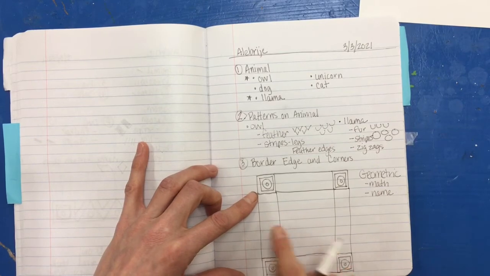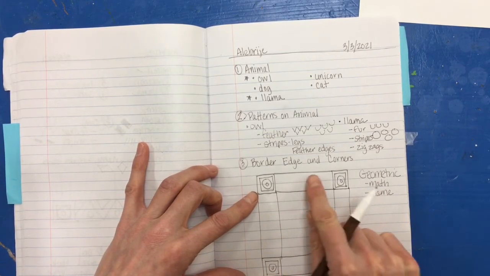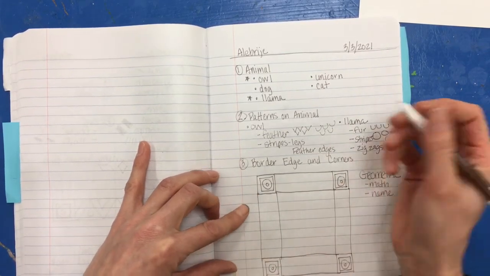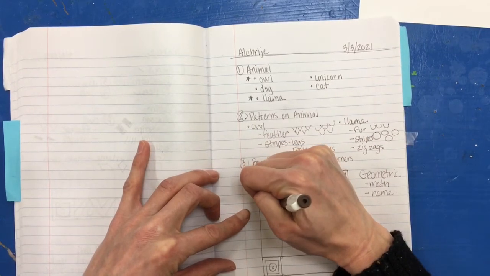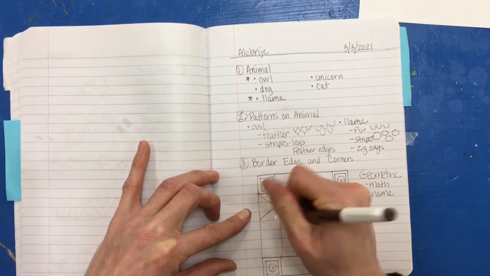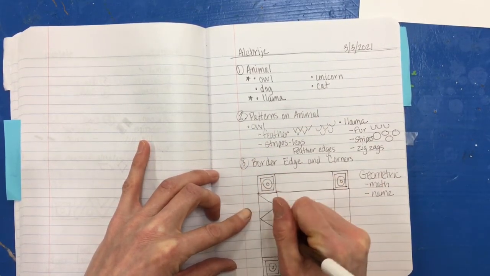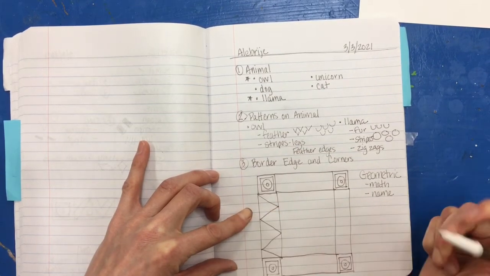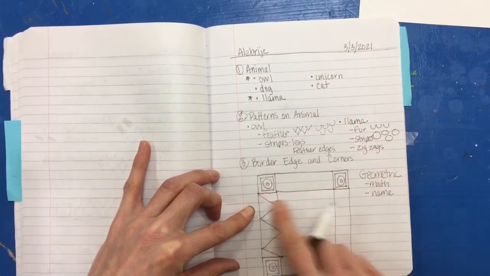Then I will think about a geometric shape pattern to put in between my corners. I'm thinking I'm going to do something with triangles, so I tried to divide the side up evenly with triangles. And then I would try to make the other side match that.